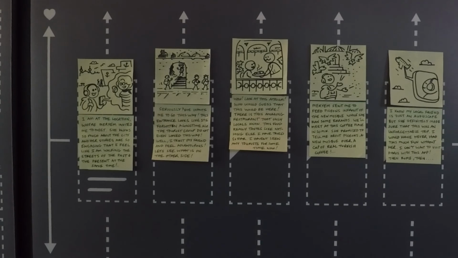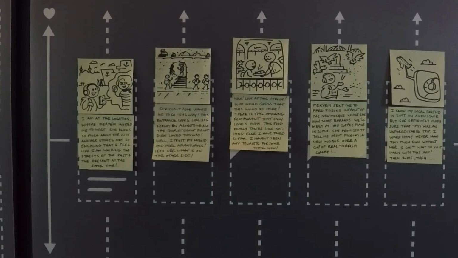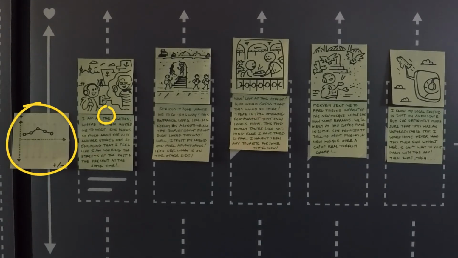Now, we should make a record of this last experience arc in terms of positive or negative. The experience assessment chart allowed the team to reflect on their imagined story and see how the envisioned experience could be better aligned with project values over time.